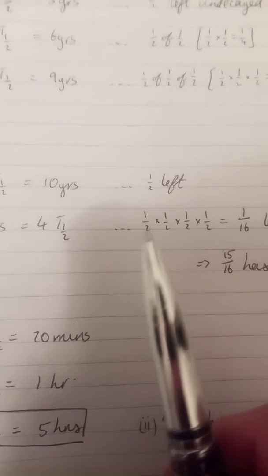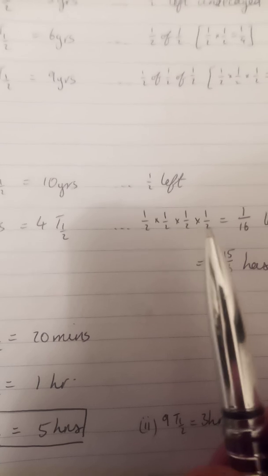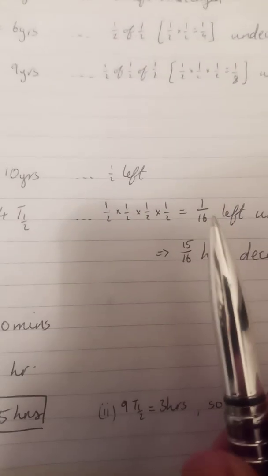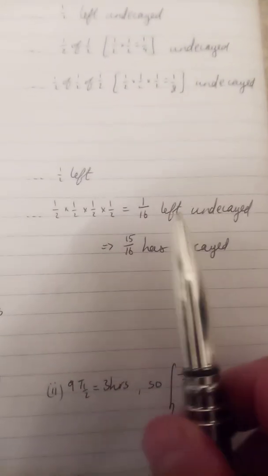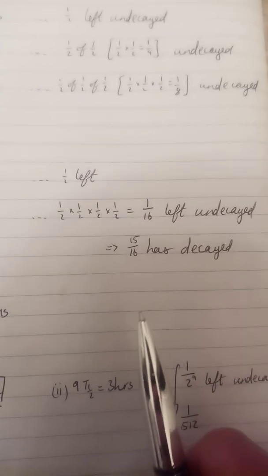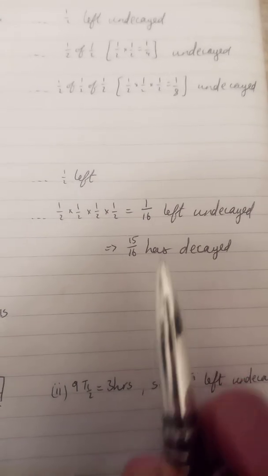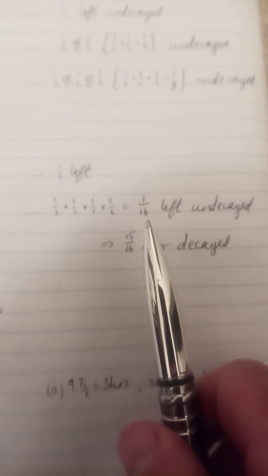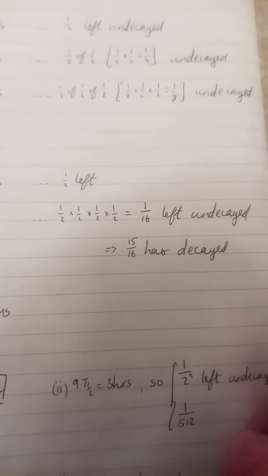After 4 half-lives, it's a half of a half of a half of a half, 4 halves basically. So it's 1/16 of the radioactive substance left. The second part of the question is how much of it has actually decayed. So if there's 1/16 of the radioactive particles left, that means 15 over 16 has decayed at that stage.